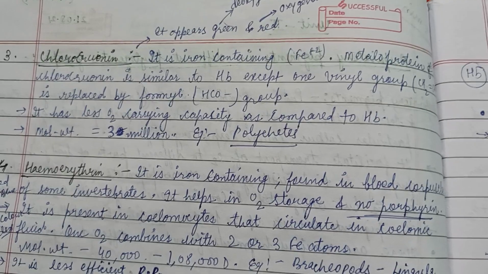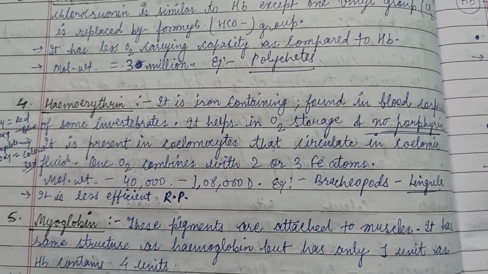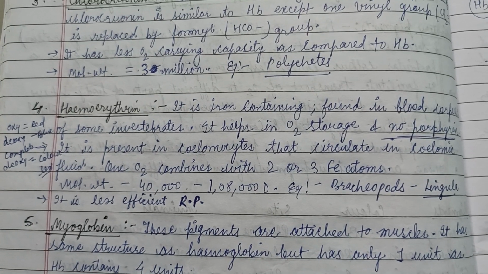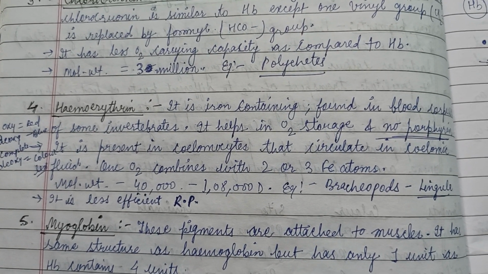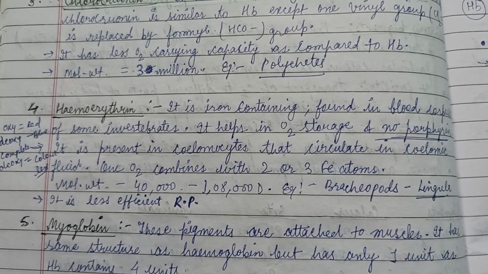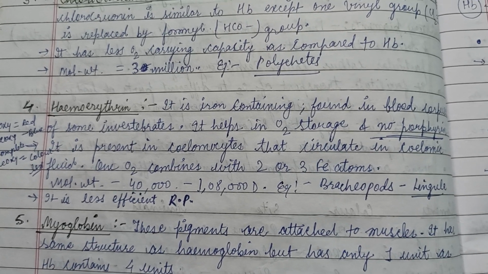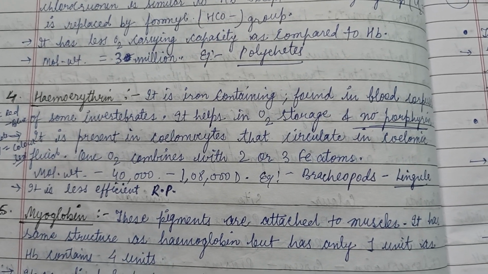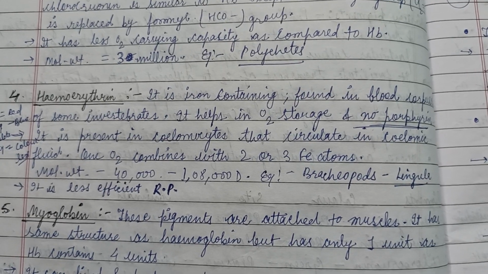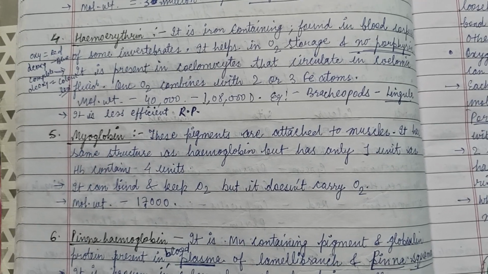Next is chlorocruorin. It is also an iron containing pigment, and the molecular weight is about 3 million. An example is polychaetes. Haemerythrin is an iron containing pigment found in the blood corpuscles of some invertebrates and helps in oxygen storage. It is not a porphyrin pigment, as we will see what the porphyrin pigment is, which is present in hemoglobin. So here is haemerythrin. Its molecular weight is 40,000 to 1 lakh 8,000 Dalton. An example is brachiopods, that is Lingula.